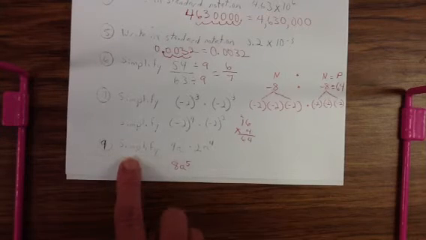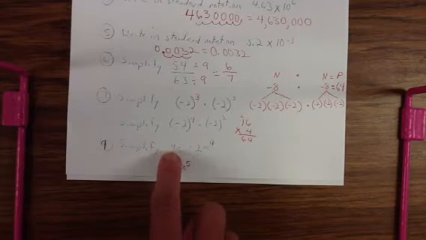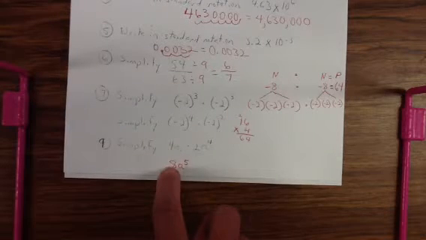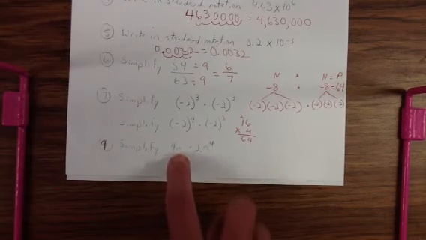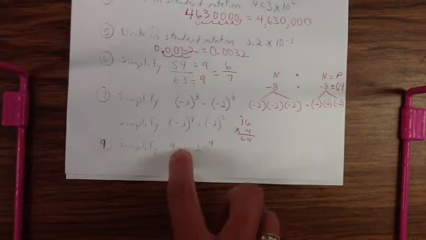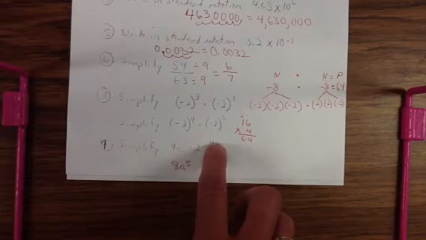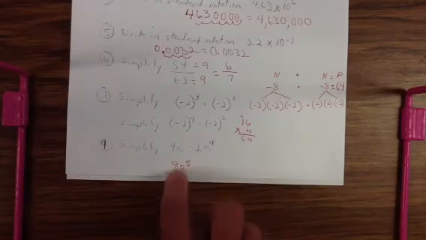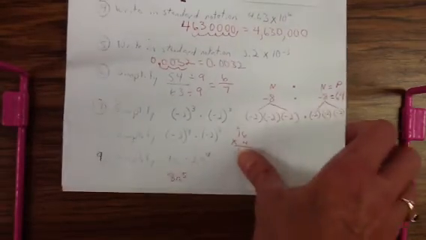Okay, simplify. The way to handle this one, you take your numbers and multiply them. 4 times 2 is 8. And then you would add your exponents when you're multiplying. So this is a to the 1st. 1 plus 4 is 5. A to the 5th. 8, a to the 5th. Okay, let's look at the other side.